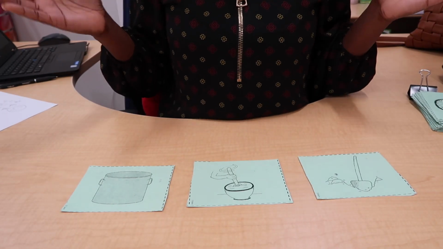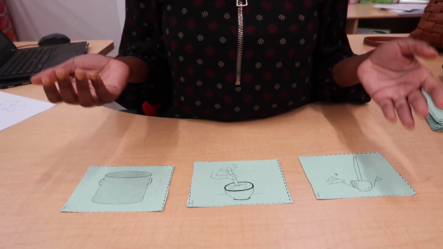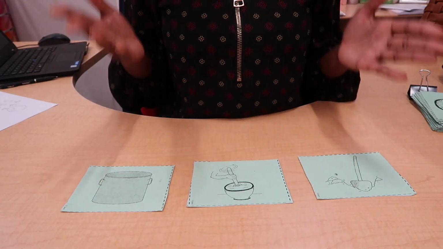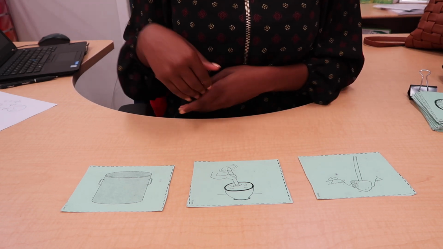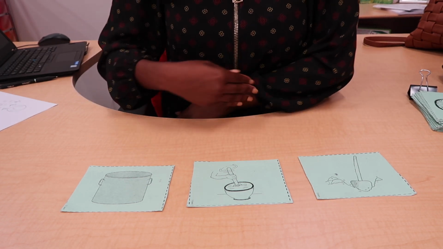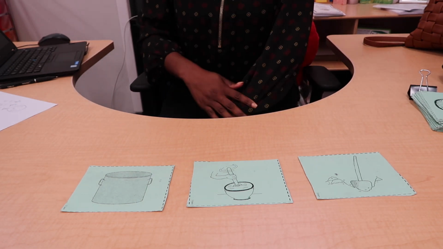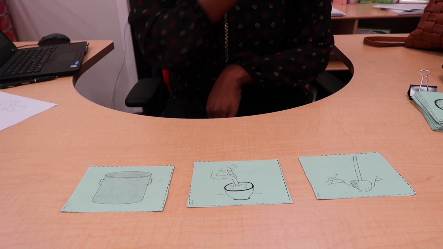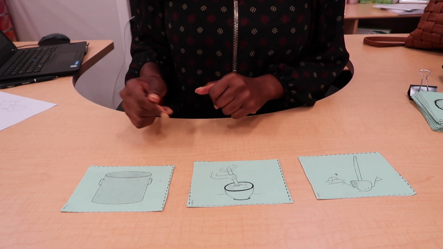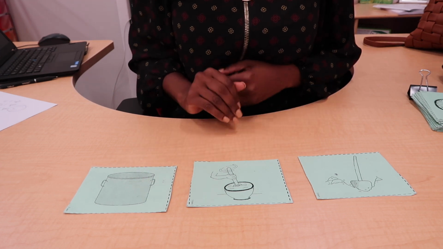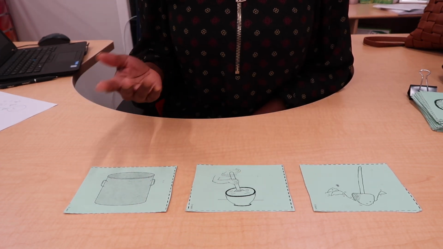So like I said, this is an activity that I will do at my small group table. And so using those same strategies, I would say odd. Can y'all see me? I know y'all can't see my face, but odd, odd, odd. And so now they have some visuals to look at. They have a picture of a pot, a picture of mix, and a picture of dig.